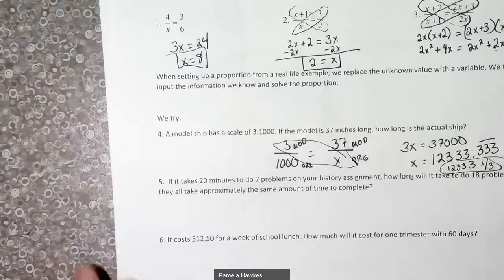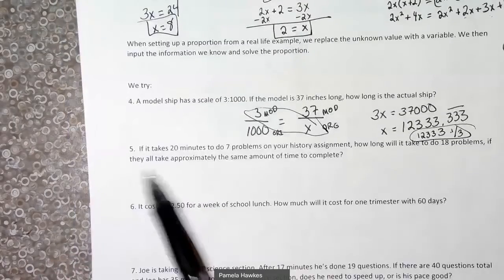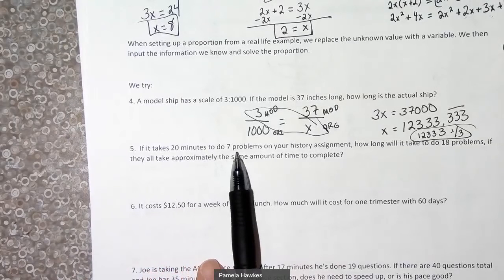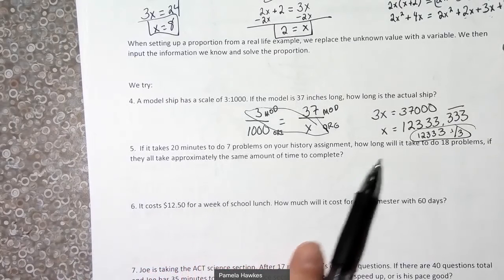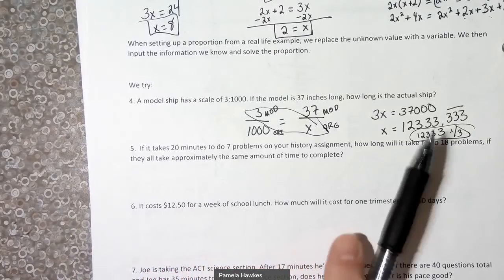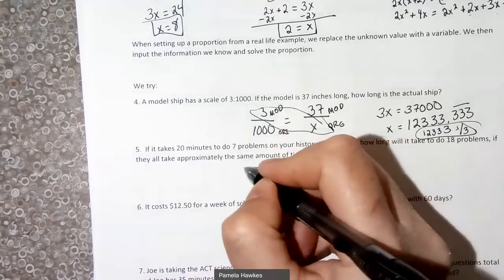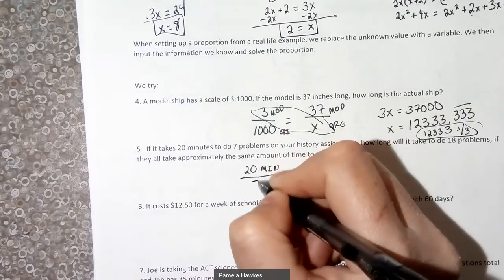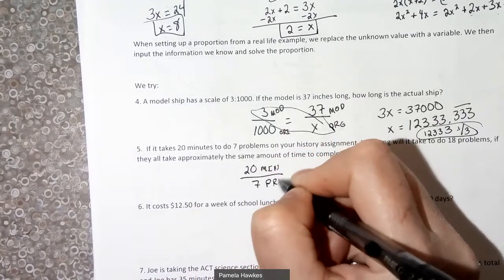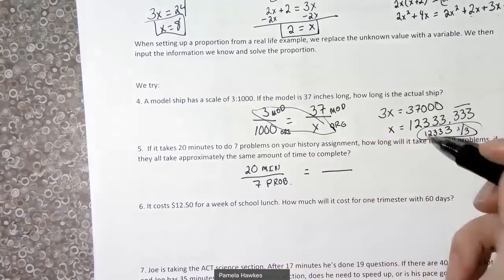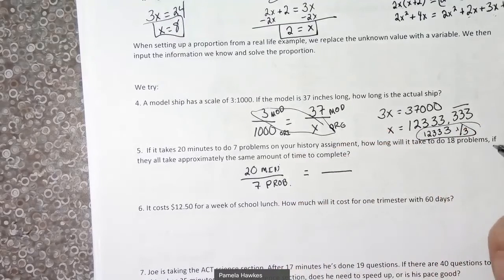Okay, so here goes. Look at the next one. If it takes 20 minutes to do 7 problems on your history assignment, how long will it take you to do 18 problems? Okay, so it took 20 minutes to do 7 problems, right? Now look what I did. Minutes over problems. Over here I got how many minutes? Wait, I don't have minutes.